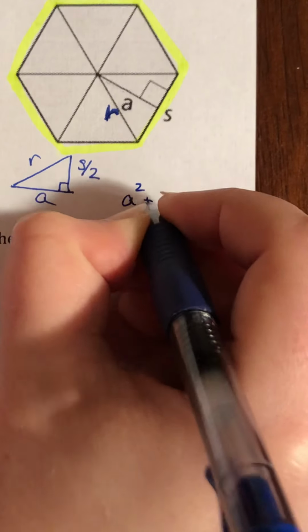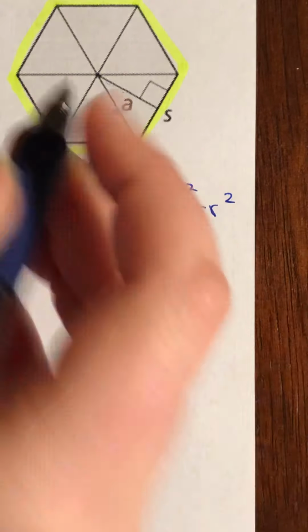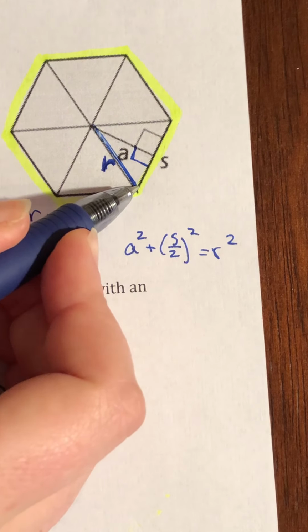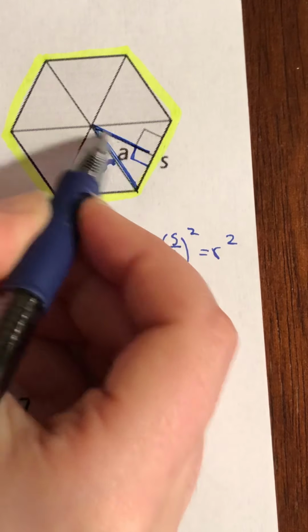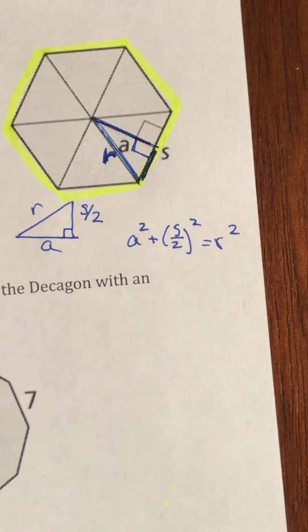Or a squared plus s over 2 squared equals r squared. So don't get thrown off just by the equation, kind of look at it. The radius is the hypotenuse, the apothem and half a side are the legs.